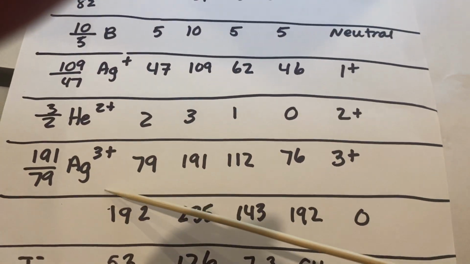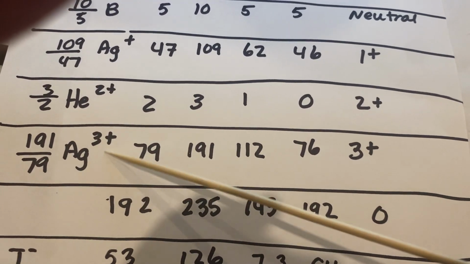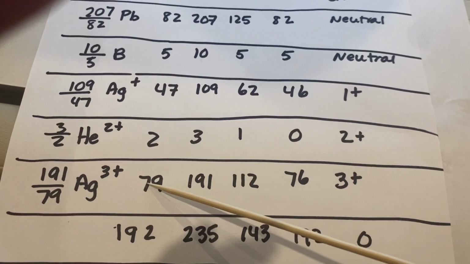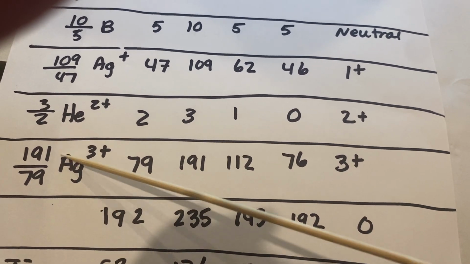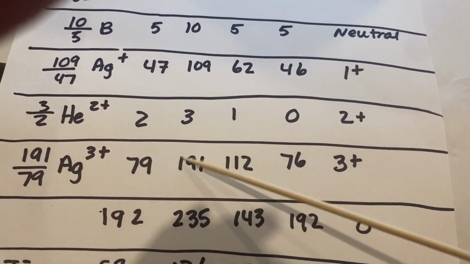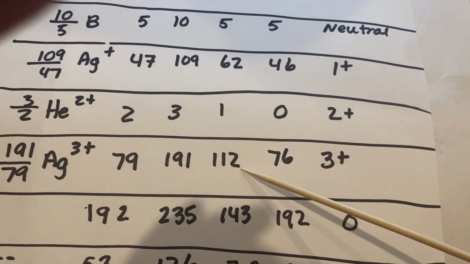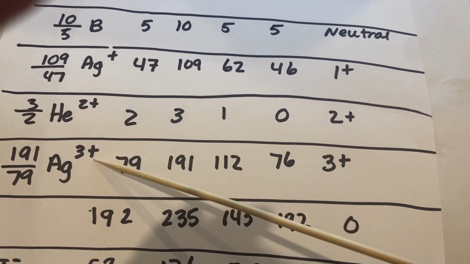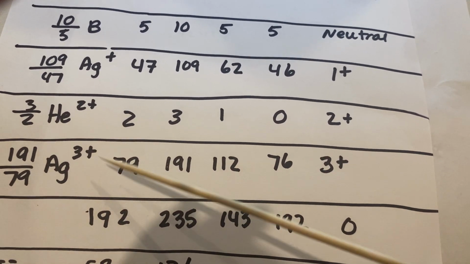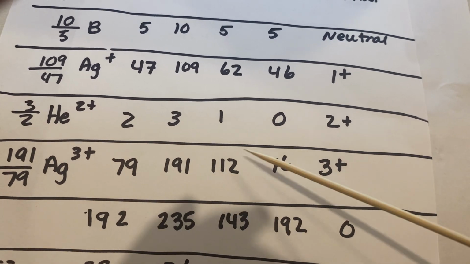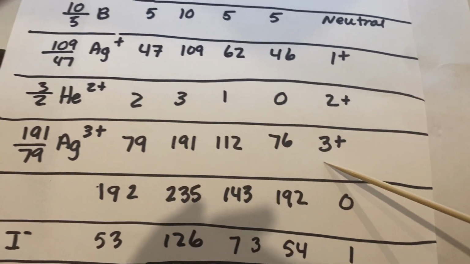We did helium. So let's see here. Oh, here's silver, but it's 3+. So let's see. The protons, which is the Z number, is going to be 79. The mass is going to be 191. We know that. And so the neutrons are going to be 191 minus 79, which equals 112. And then because it's 3+, this is the hard part, 3+ would mean it's 3 fewer electrons to make it positive. So 79 minus 3 is 76. There'll be 76 electrons, which gives it a charge of +3.